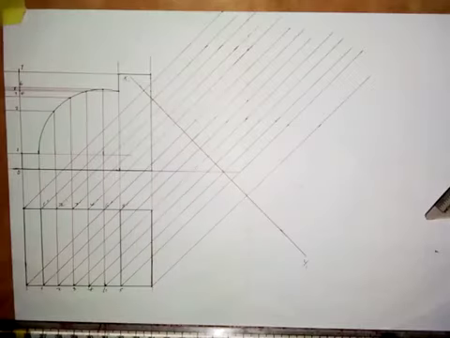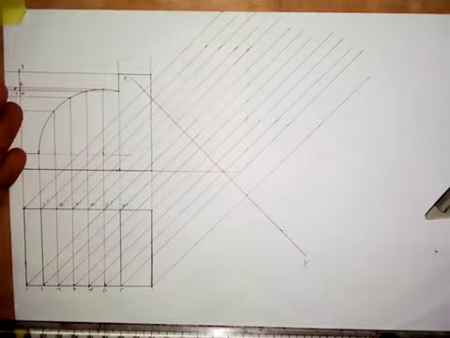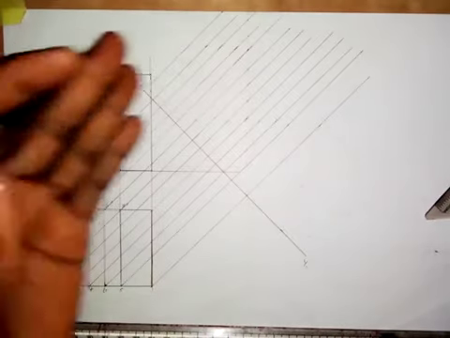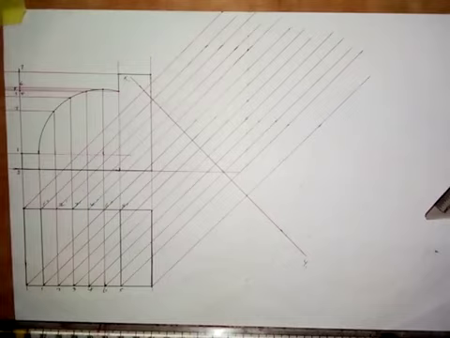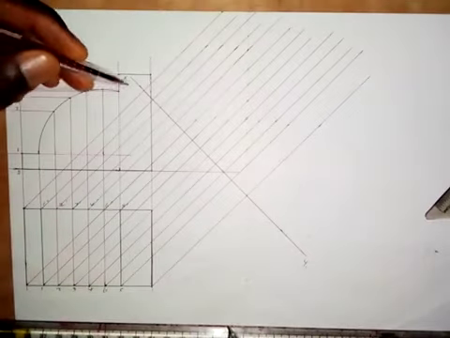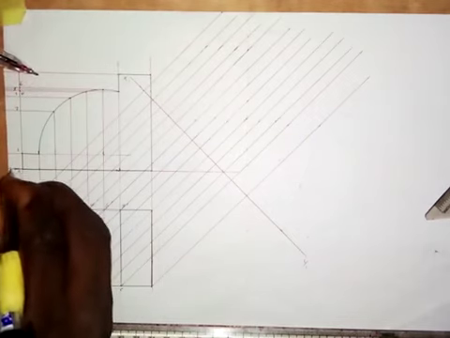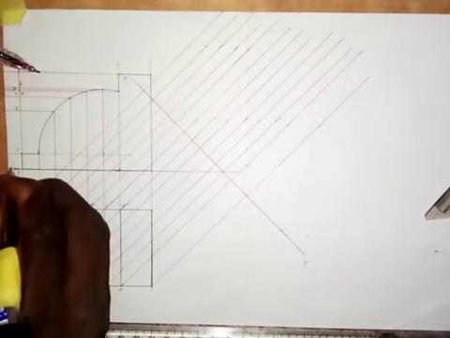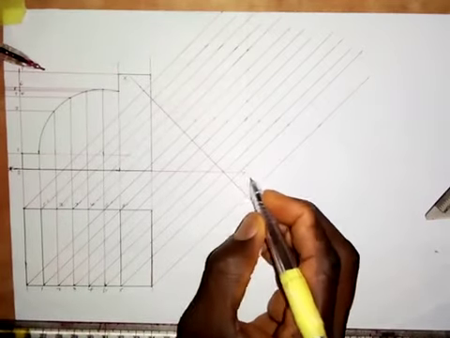Alright, so with all these lines that I've drawn now, what we need to do is to come back here and transfer each of these points onto this part that we have here. So before we go on to transferring, as we have this line here, this line is line x1, y1.